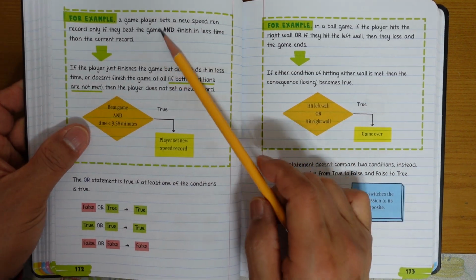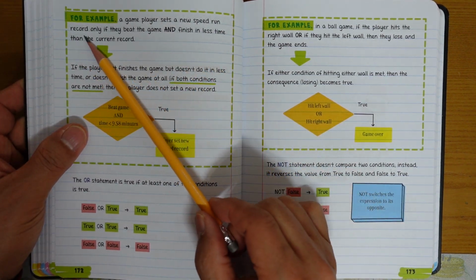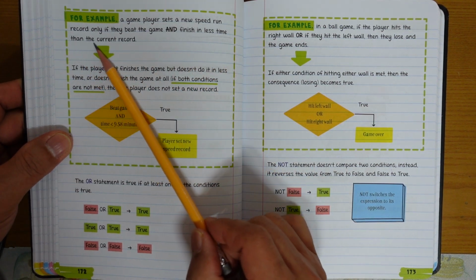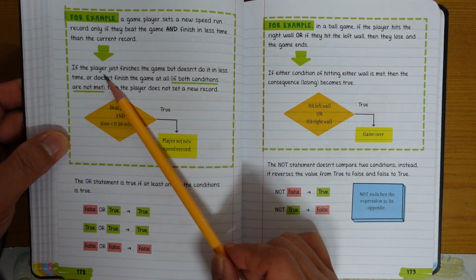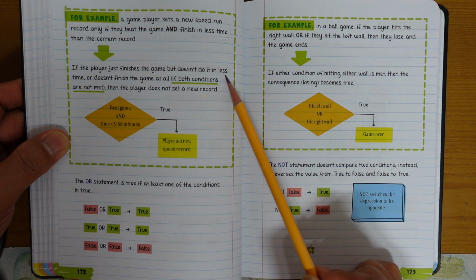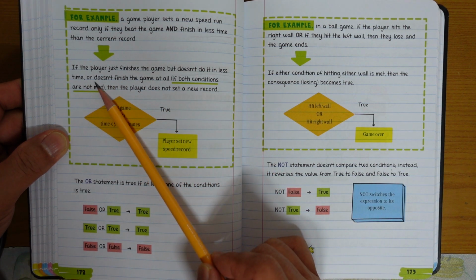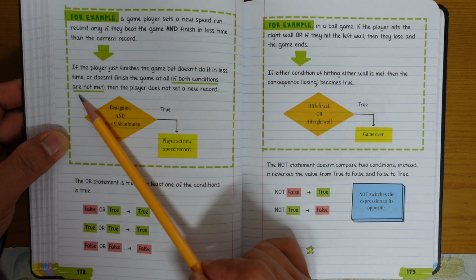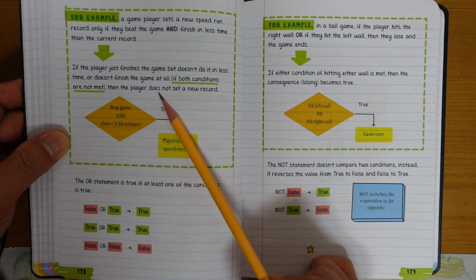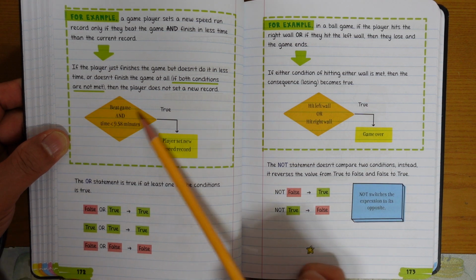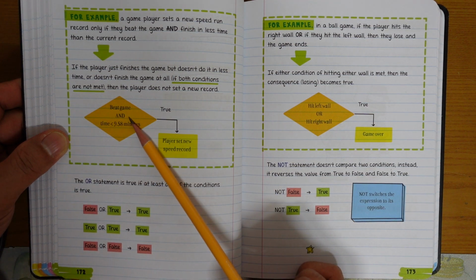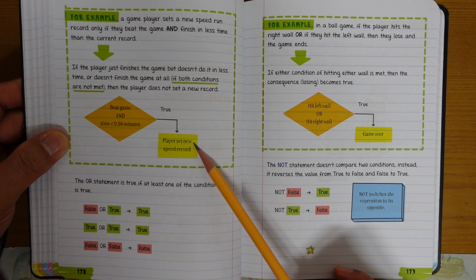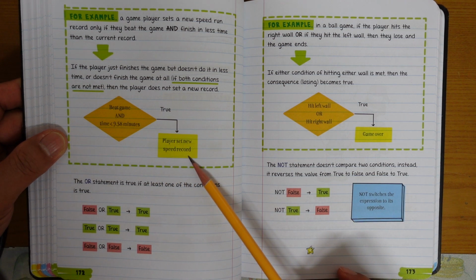For example, a game player sets a new speed run record only if they beat the game and finish in less time than the current record. If the player just finished the game but doesn't do it in less time, or doesn't finish the game at all, then both conditions are not met, and the player does not set a new record. Beat game and time means true, player set new speed record.